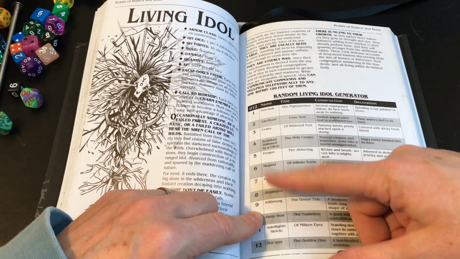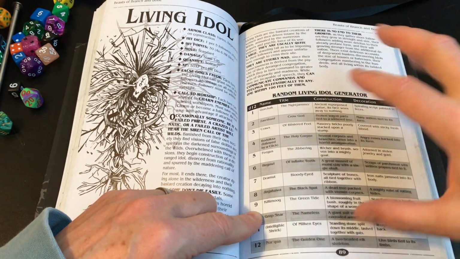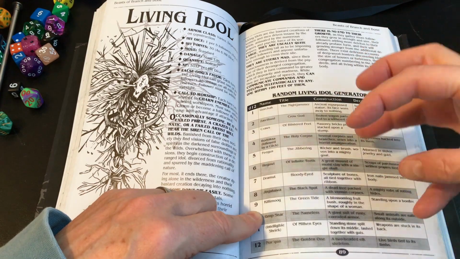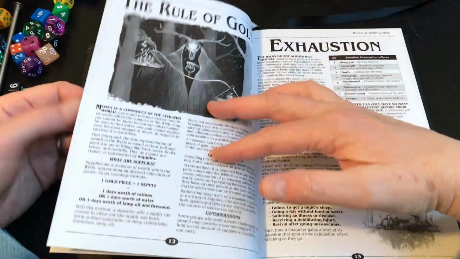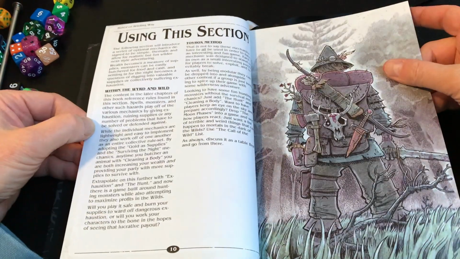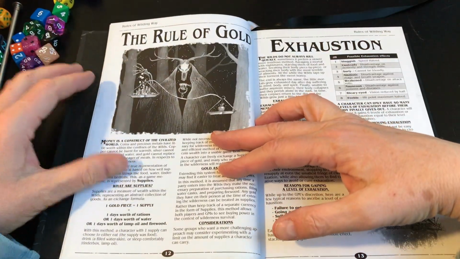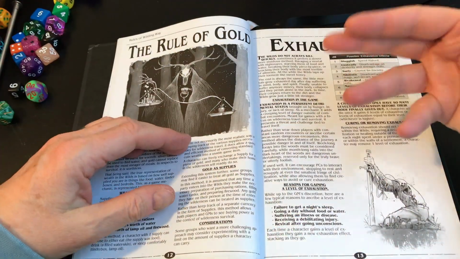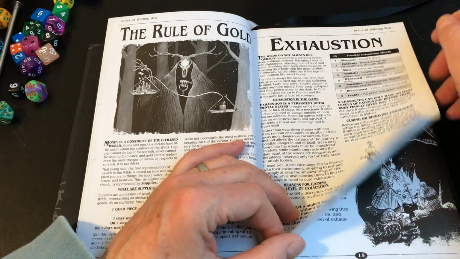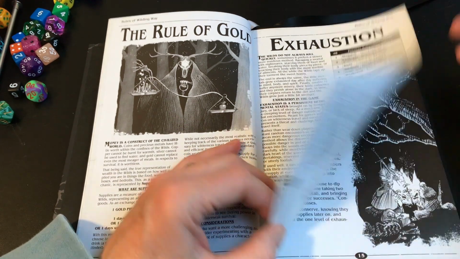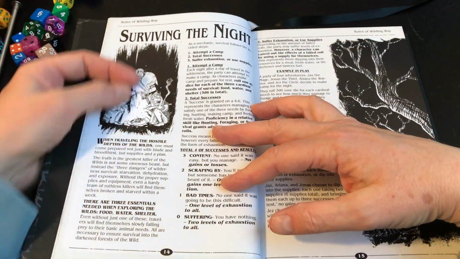So you can give it a name, a title, what it actually does, what it looks like. Let's just quickly look at this. As I said, I do have a separate video on it, but it offers light rules for travel. So things that can happen to you while you're traveling and an impact that would have, like if you become exhausted or lost or sick in some way.